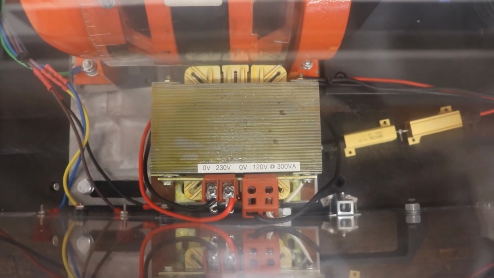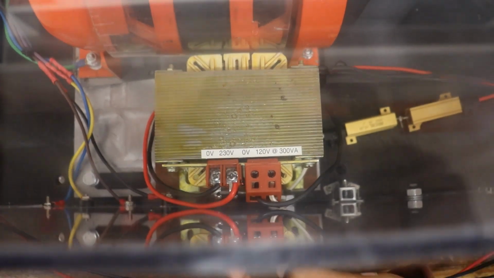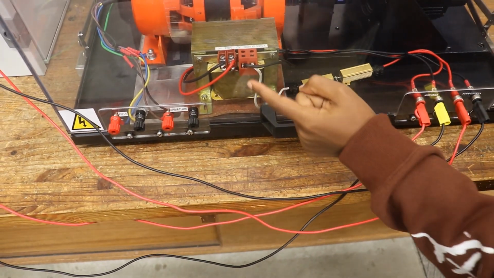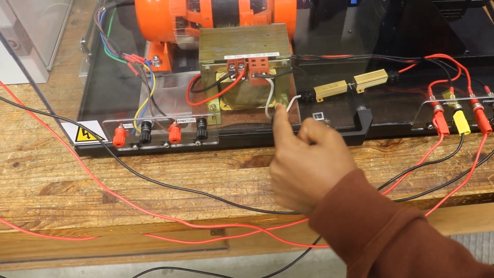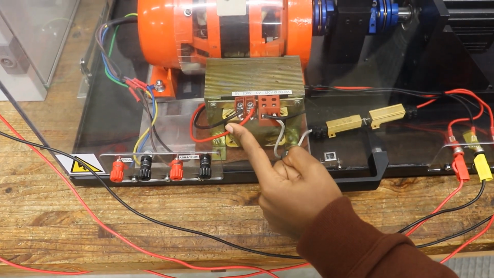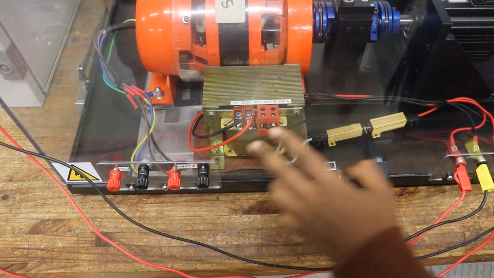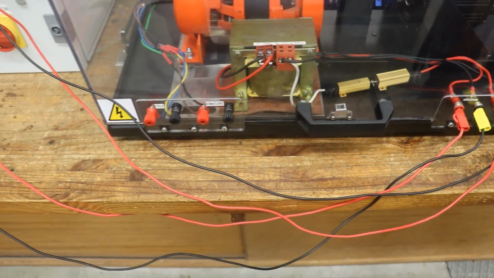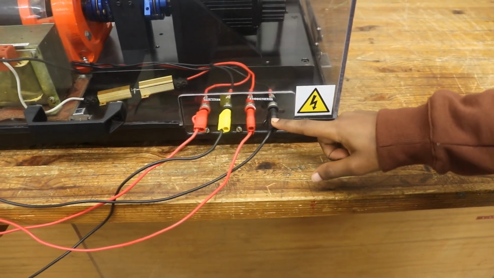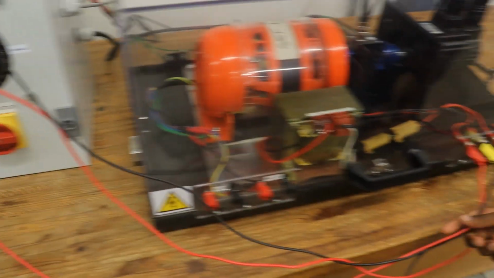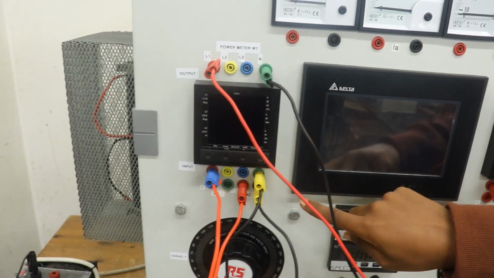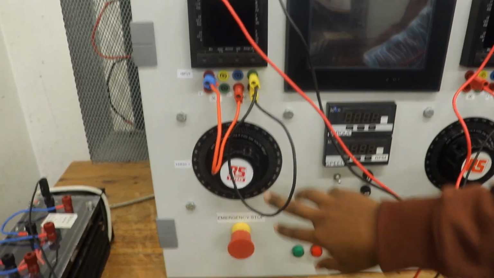Now as you can see from the physical device, from the top level, this is our transformer, starting off with our primary side, which is the 120 voltage on this side, which has the black and white wire, and our secondary side, which is the 230 voltage side, which has the black and the red wire. These connections are shown over here, being the primary side and the secondary side. The secondary side is connected to our output meter, which is the power meter 2, and then our primary side is connected up through our input, which is through the power meter 1, which goes to our AC source, which is controlled through the variac.